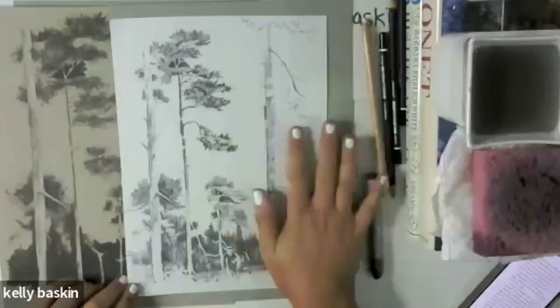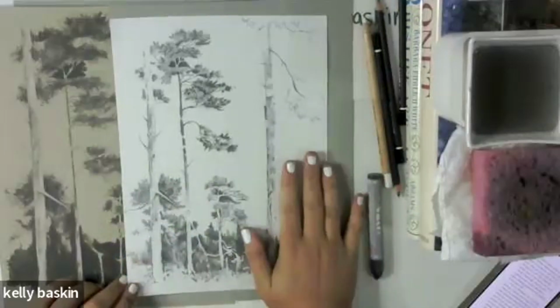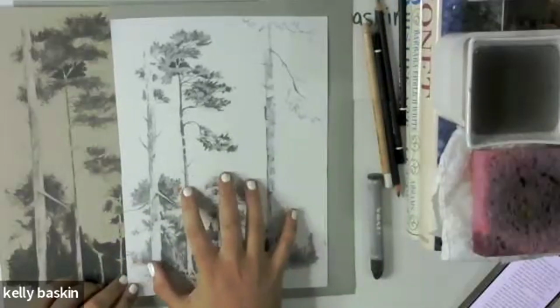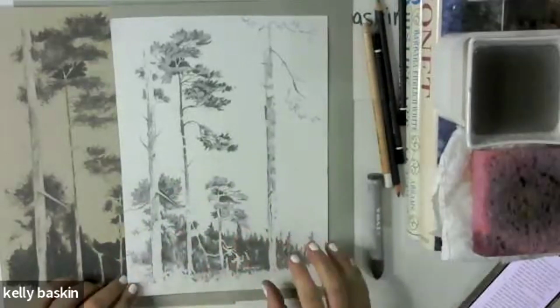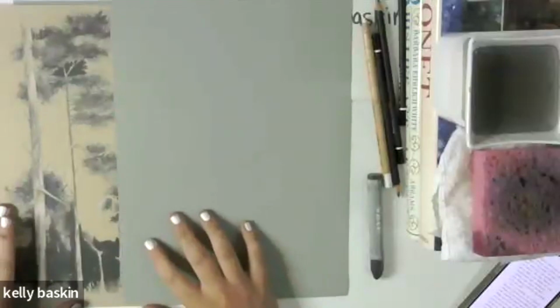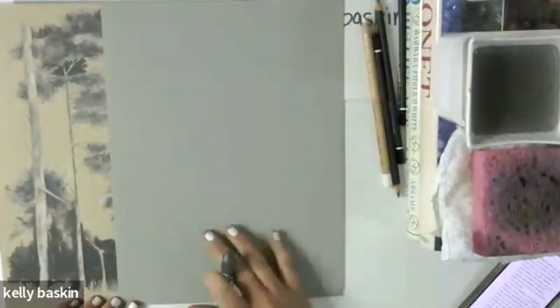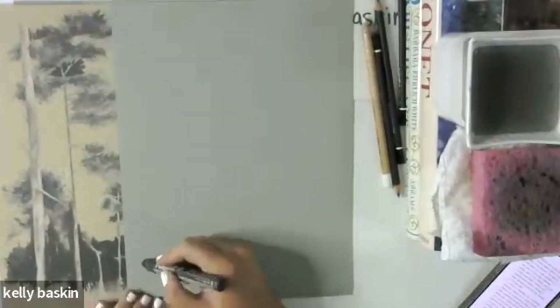And for this one, I actually haven't gone in with any water yet. I just left it. It's still with the water soluble graphites, but you can use it either way. You can add water or you cannot add water. So we'll get started here.